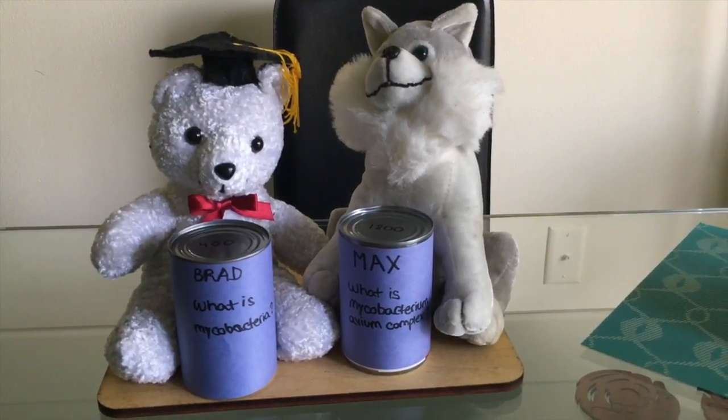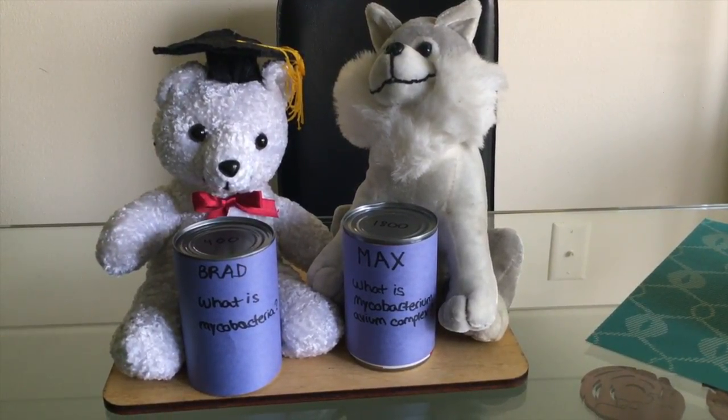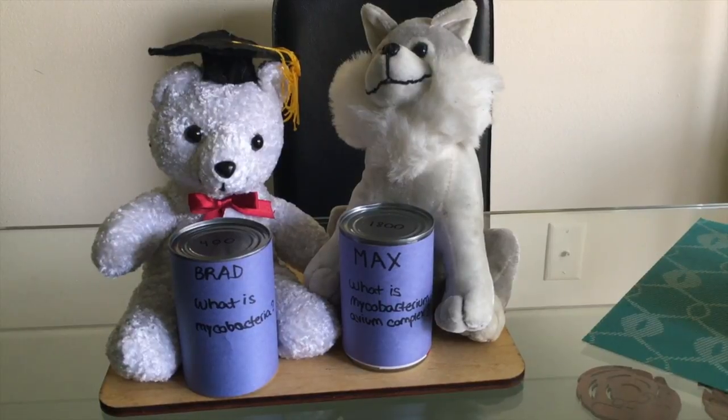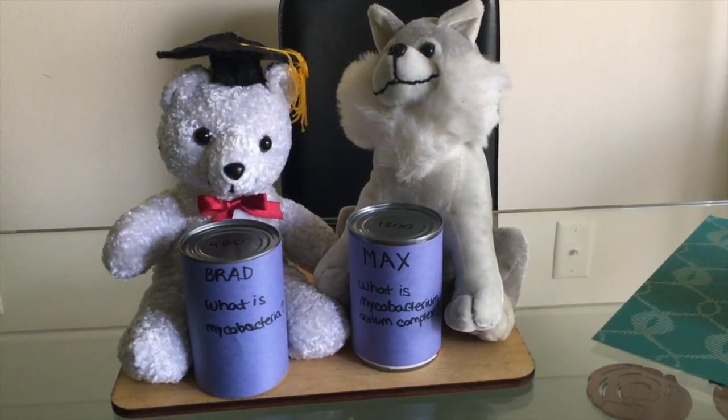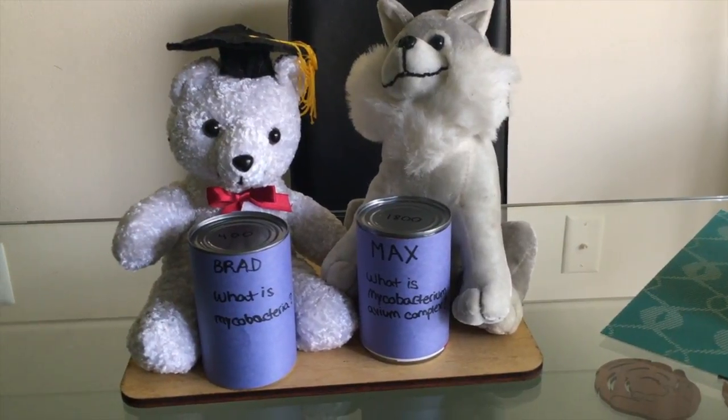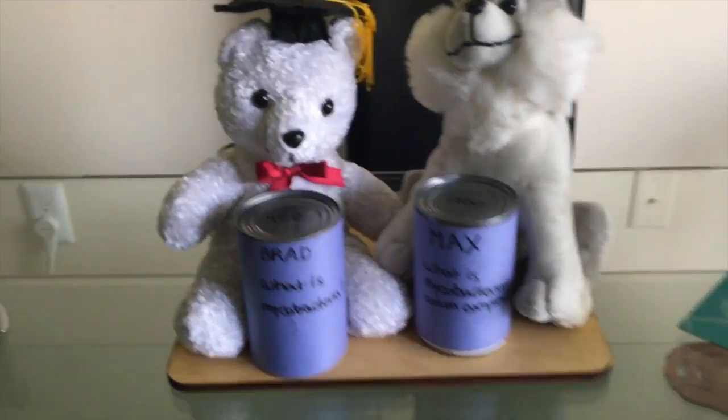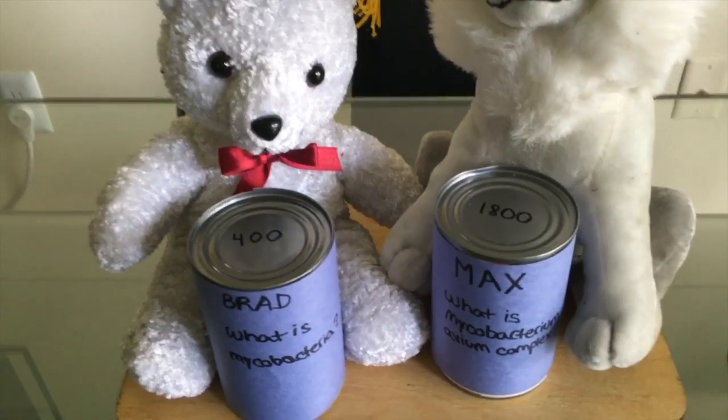Brad, you wrote down, what is microbacteria? I'm sorry, but we were looking for the actual opportunistic infection based on this root word, so that would be incorrect. It'll cost you 400 points.